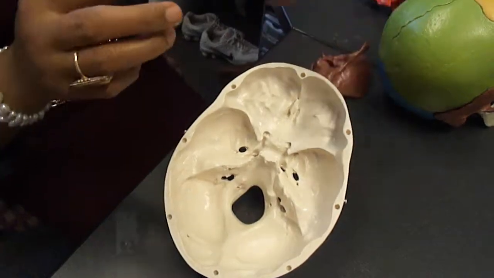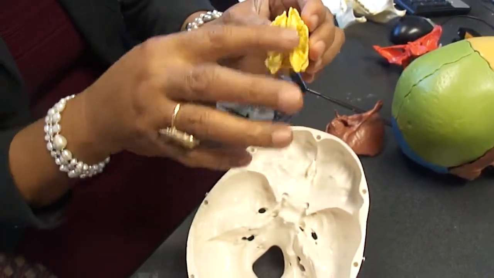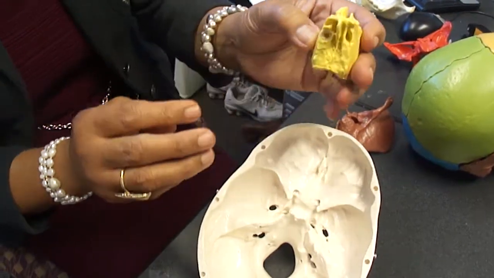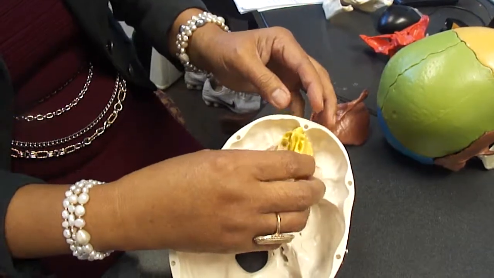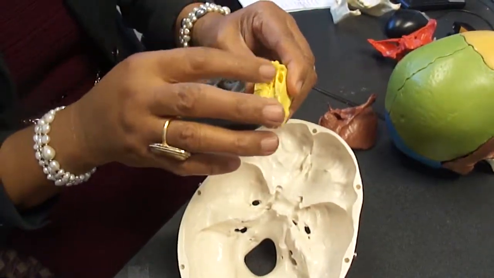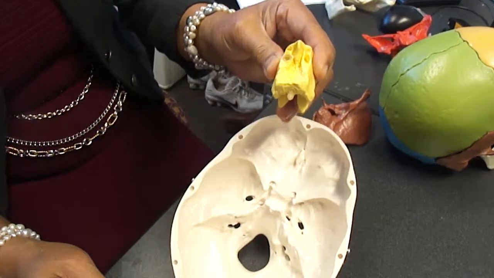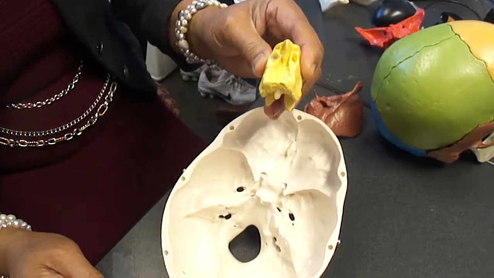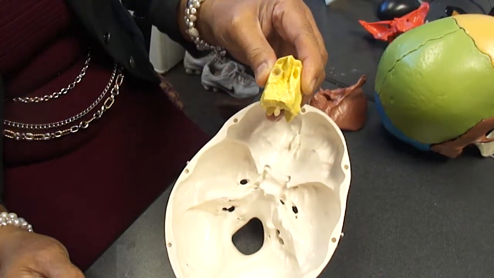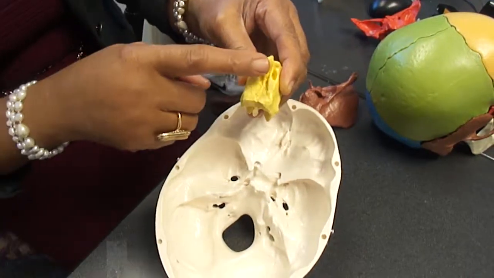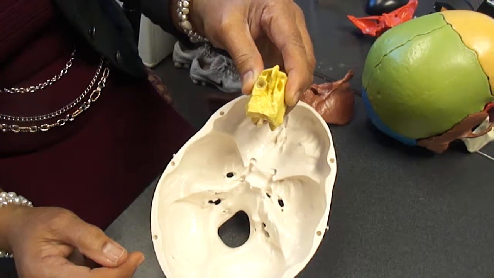If you look at this one here, this is your ethmoid bone. That one there is your ethmoid bone. All of this is that part there. Okay, now, the crista galli, this one here. Crista means comb, and galli means rooster, meaning the comb of the rooster. That is very, very important because that is where the dura mater of the meninges of your brain is actually attached.